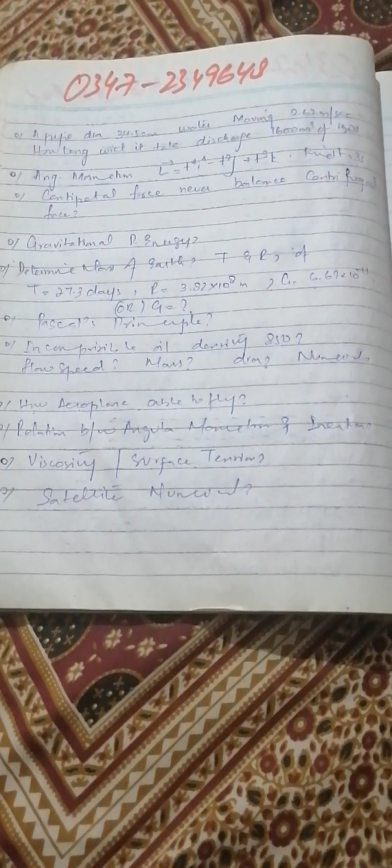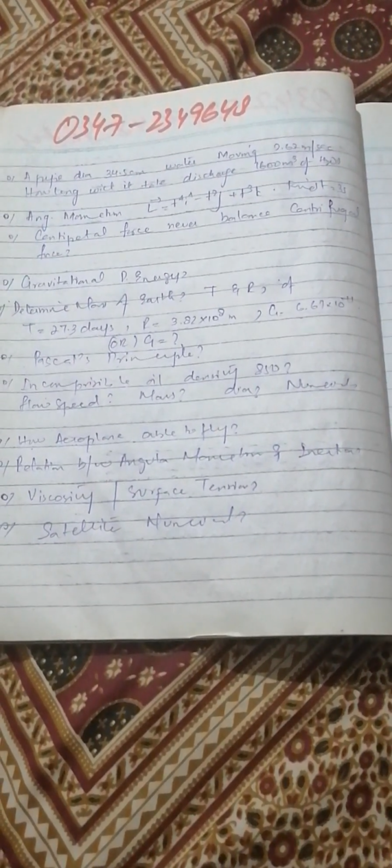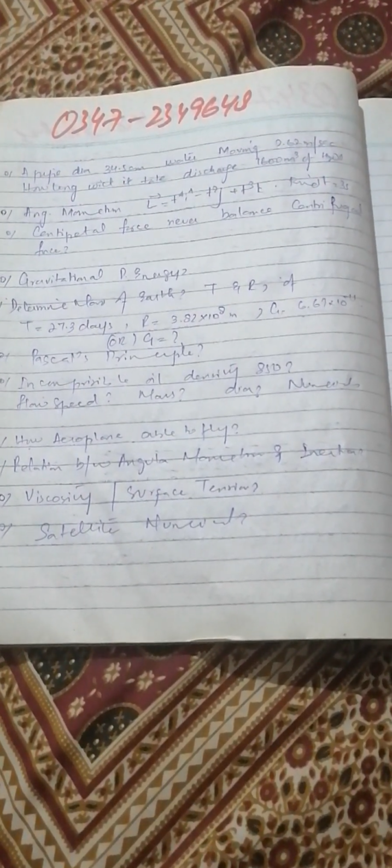And then incompressible fluid density 850, flow speed, mass, diameter numericals. And how an aeroplane is able to fly, this is a main reason which will come in section B as well. Relation between angular momentum and inertia, you have to do this as well. Viscosity, surface tension, and satellite numerical.